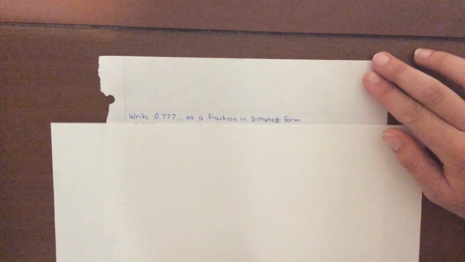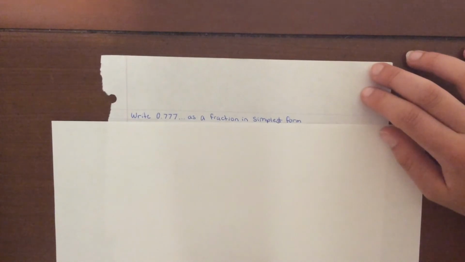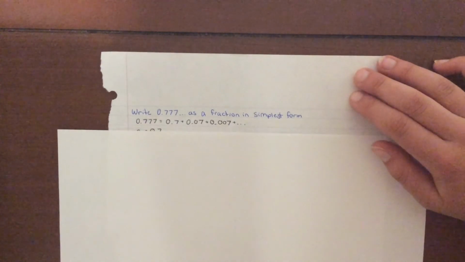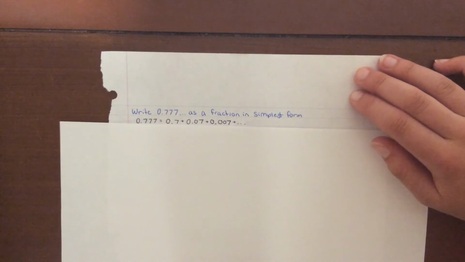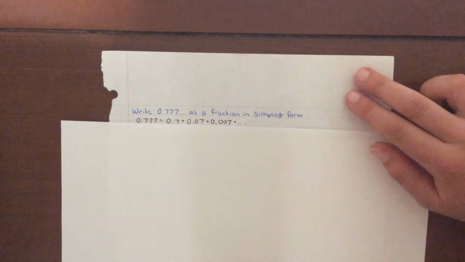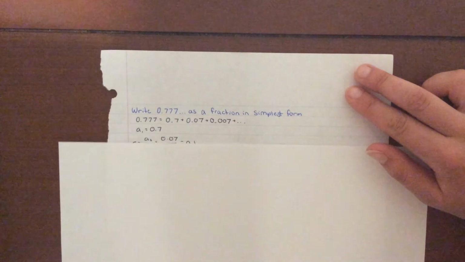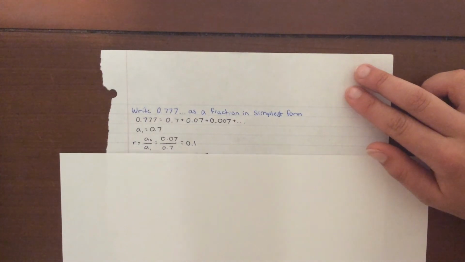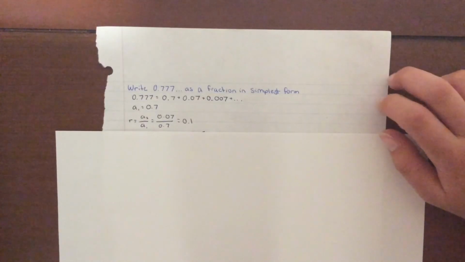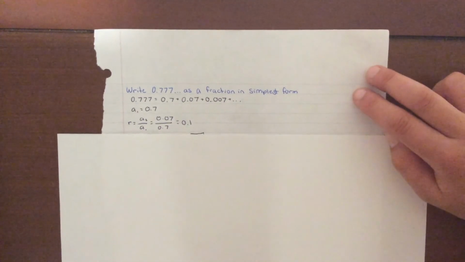So our last example is to write the decimal 0.777 as it continues on as a fraction in its simplest form. So 0.777 equals 0.7 plus 0.07 plus 0.007, as those zeros are placeholders, and this equation continues on. So our A1 would be 0.7, and our R would be A2 over A1, which would be 0.07 over 0.7, and that would simplify to 0.1 when we do the division.